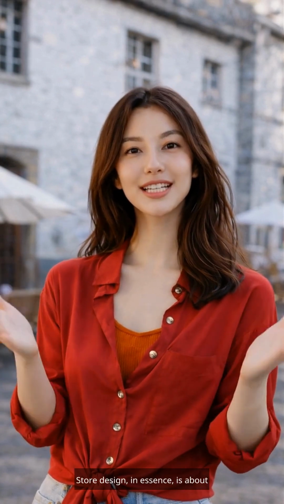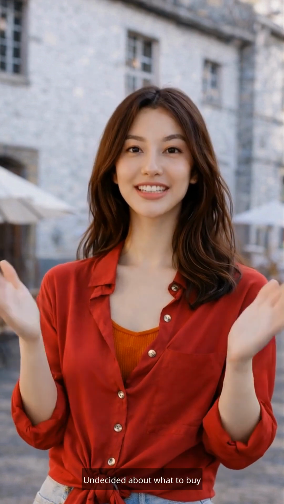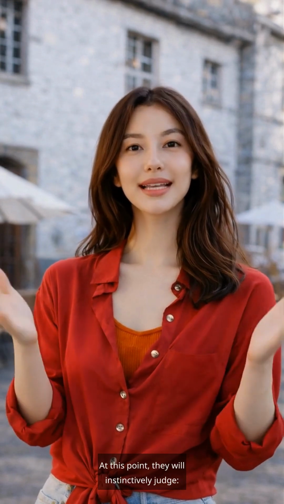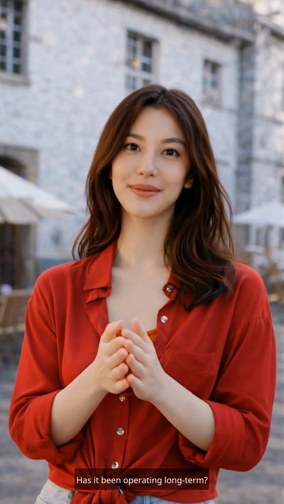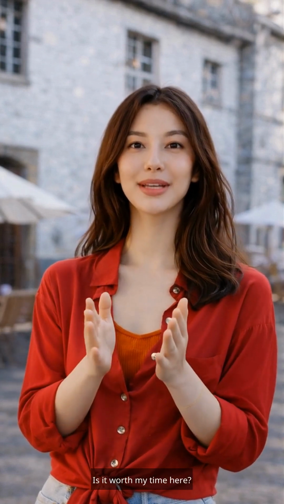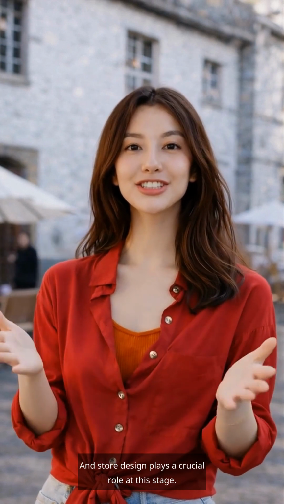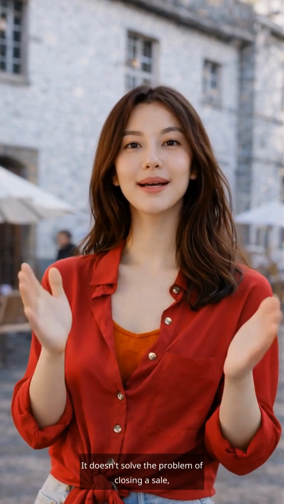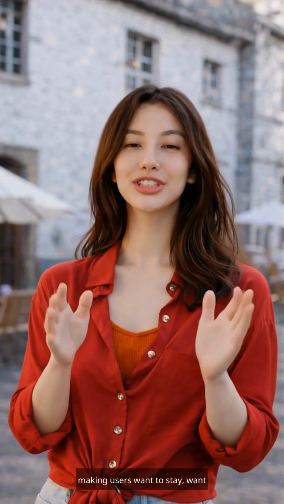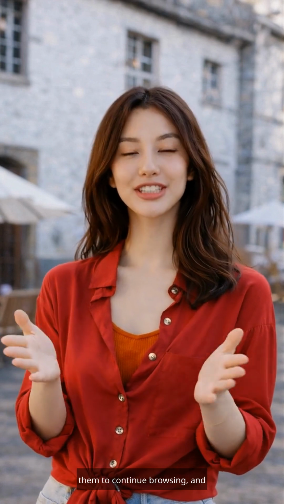Third, store design, in essence, is about making an overall trust assessment. When a user first enters your store, their state is usually unfamiliar with you, unsure of you, undecided about what to buy. At this point, they will instinctively judge: is this store reliable? Has it been operating long term? Is it worth my time here? And store design plays a crucial role at this stage. It doesn't solve the problem of closing a sale, but rather making users want to stay, want to continue browsing, and want to click on a particular product. Therefore, the core of store design is overall feel and stability.